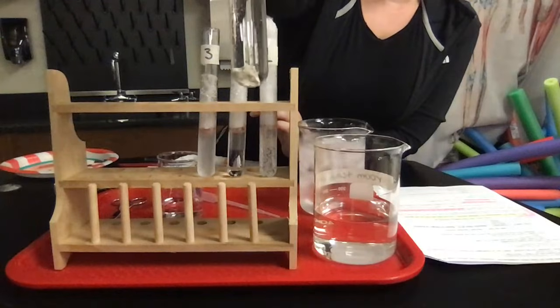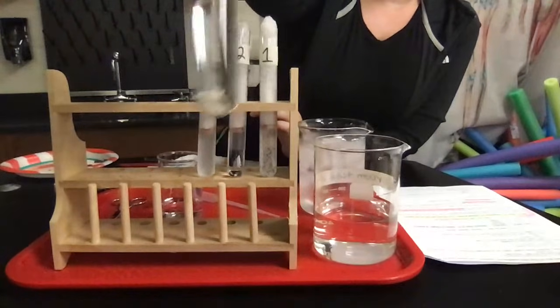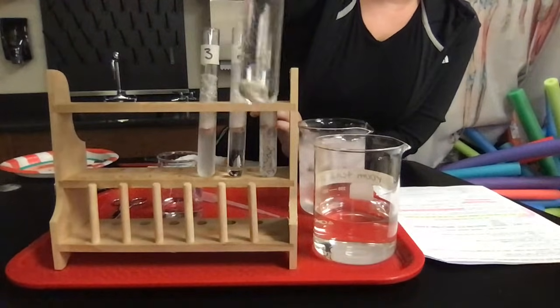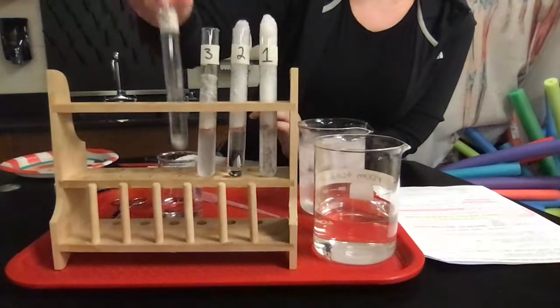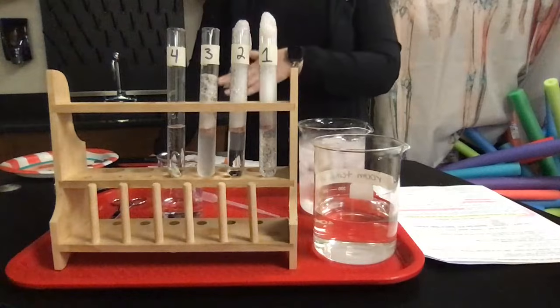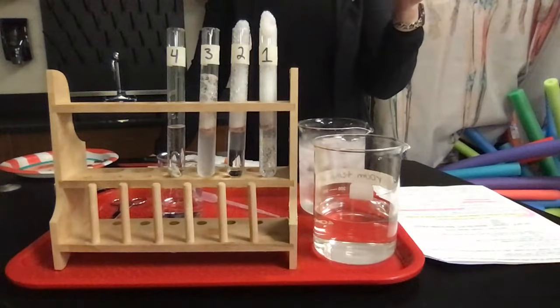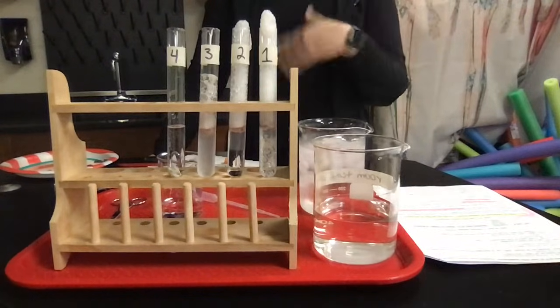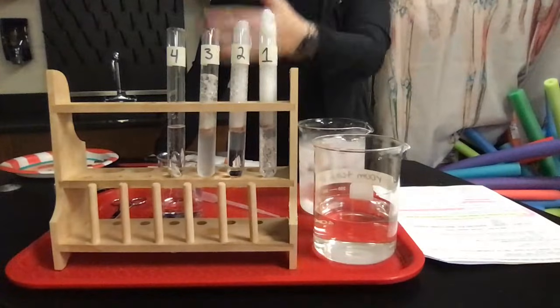So you see a couple of bubbles forming, but I would still rate this at a reaction rate of 0 because there's hardly any activity, and that's exactly what we would expect. Remember that when an enzyme is past its optimal temperature, it's considered denatured, and especially this one, I boiled this for 10 minutes.